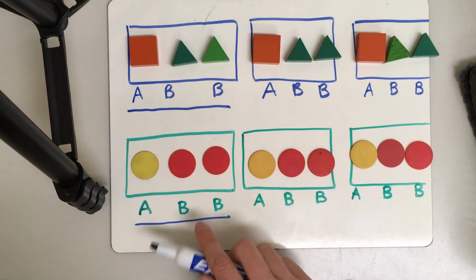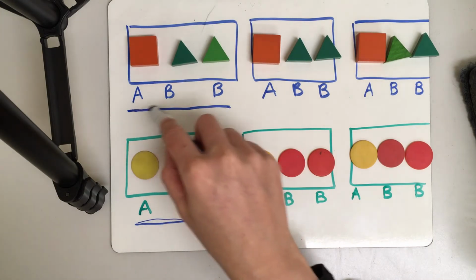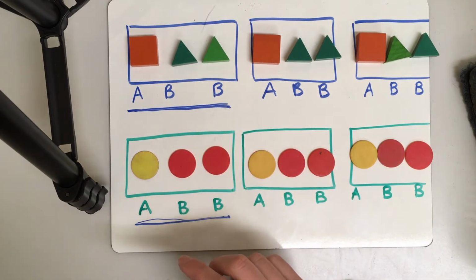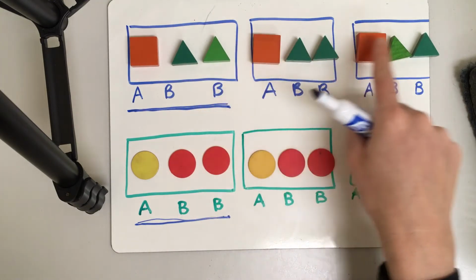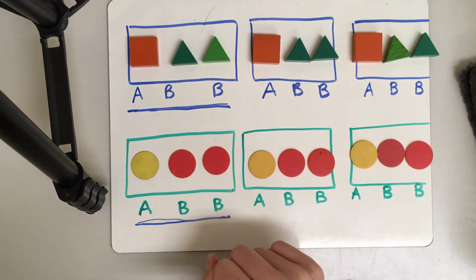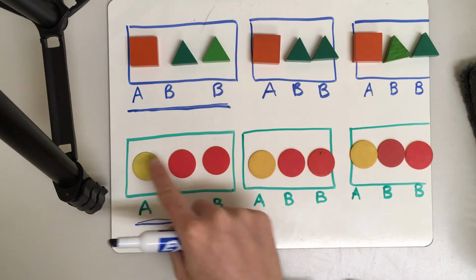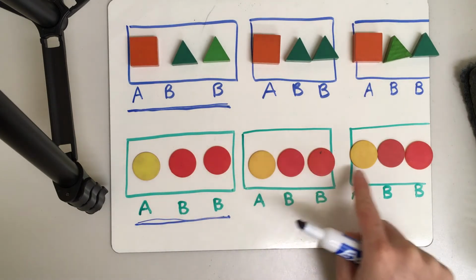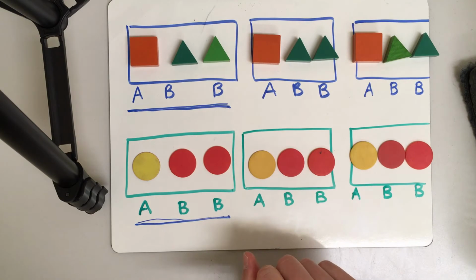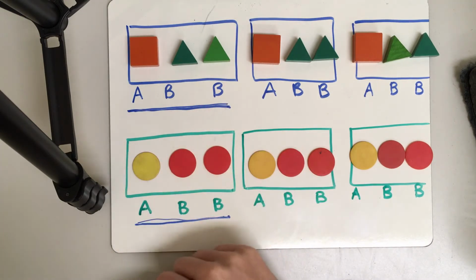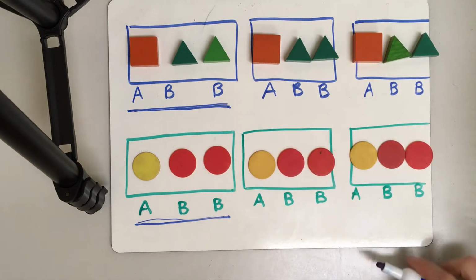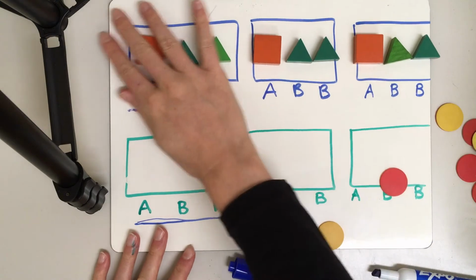Translating a pattern means saying the pattern rule in a different way. Square, triangle, triangle, square, triangle, triangle, square, triangle, triangle is actually the same as yellow, red, red, yellow, red, red, yellow, red, red, because they follow the same pattern rule. We're just saying it a different way, or translating. Let's do another example.